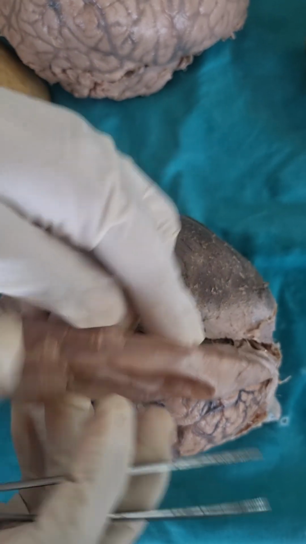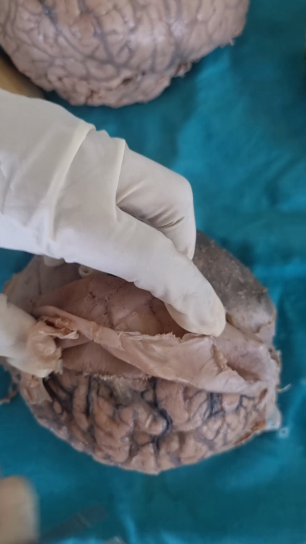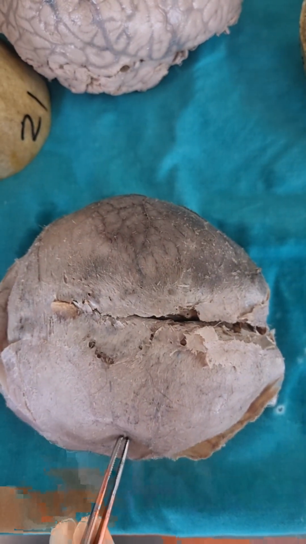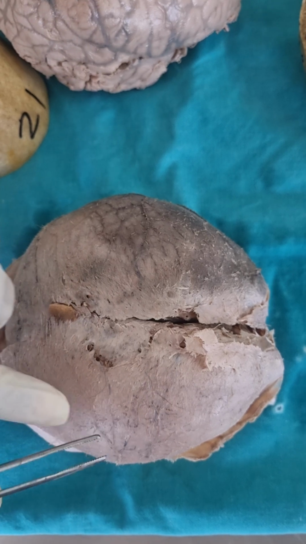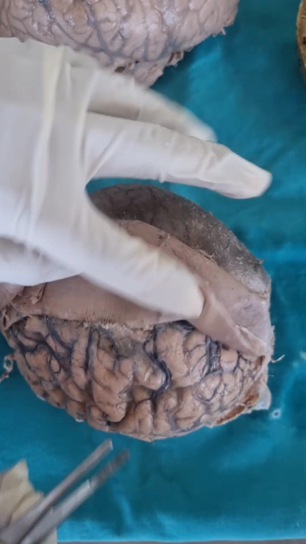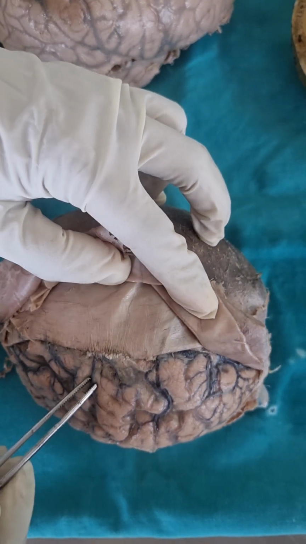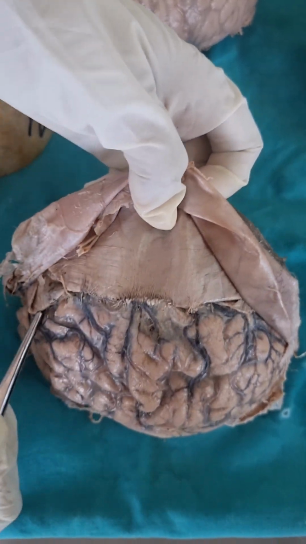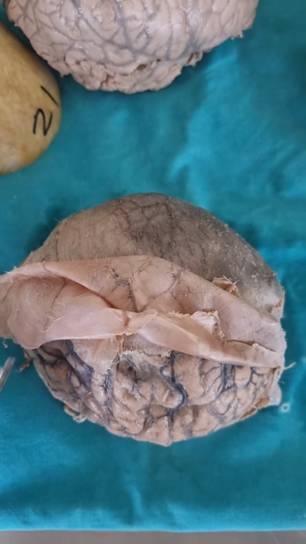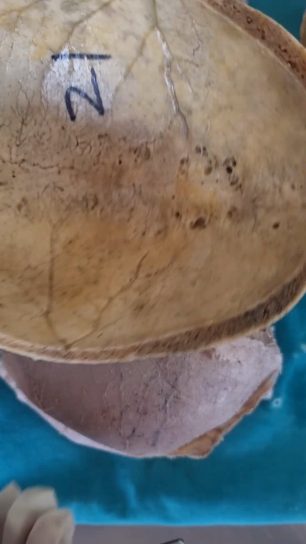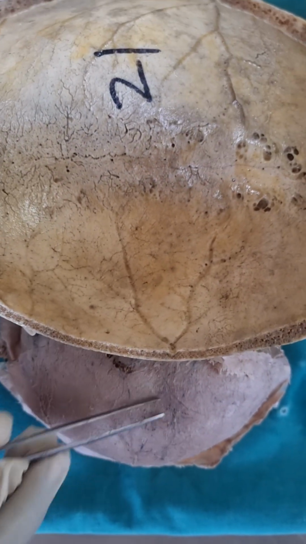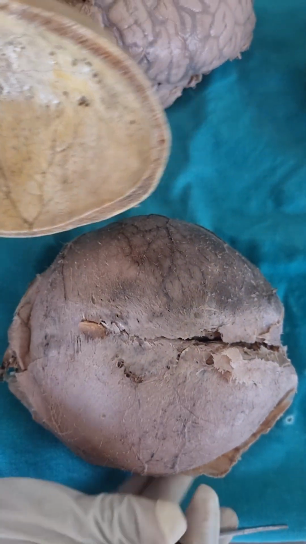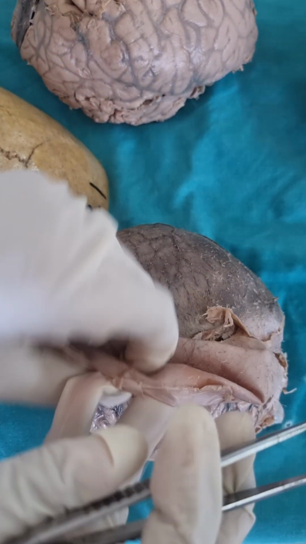Now how to differentiate between extradural and subdural hemorrhage? Extradural hemorrhage is because of injury to the middle meningeal artery, so it is because of arterial blood, and subdural hemorrhage is because of these cerebral veins which are opening into the superior sagittal sinus in the subdural space. Another difference is that the dura has an outer endosteal layer and an inner meningeal layer.